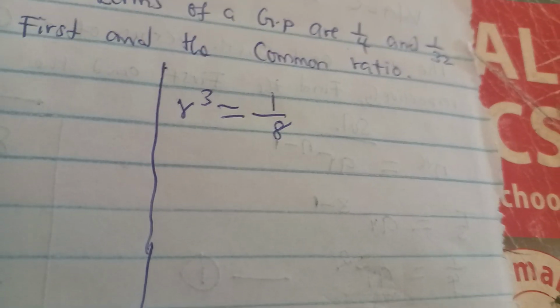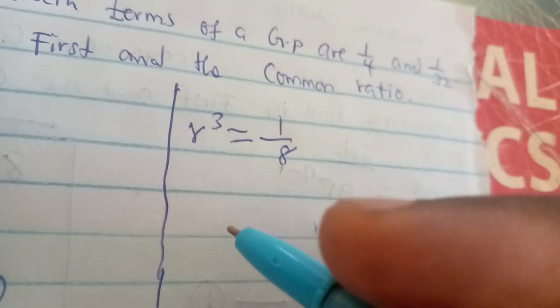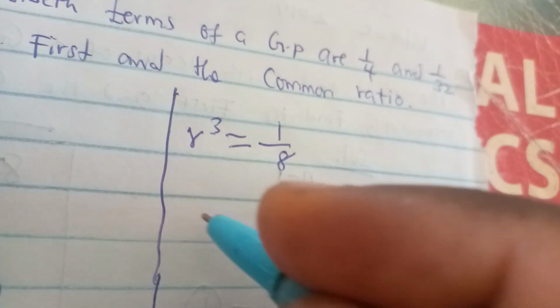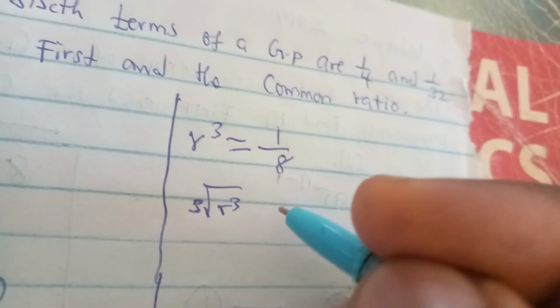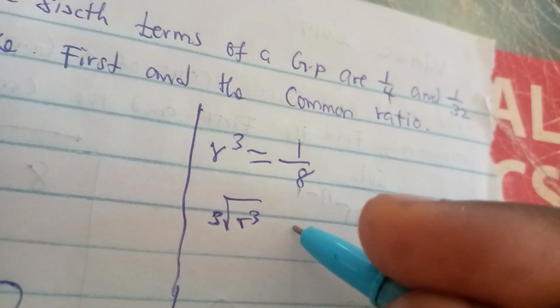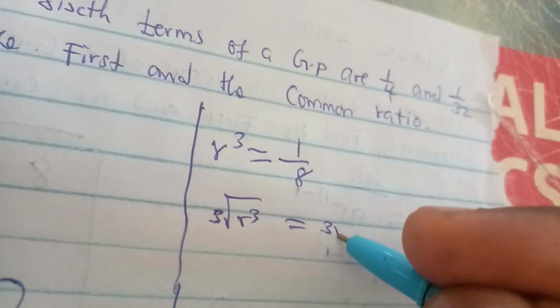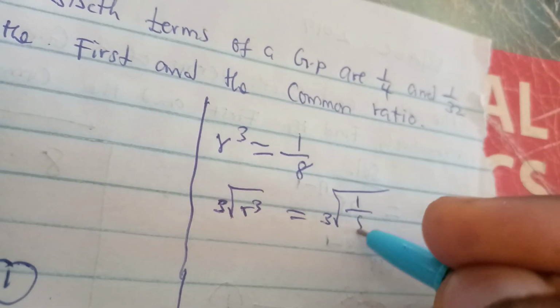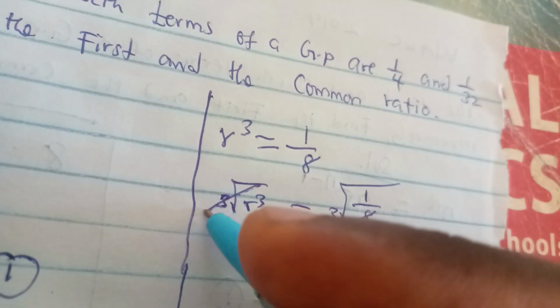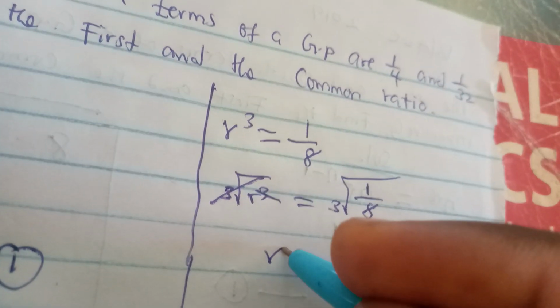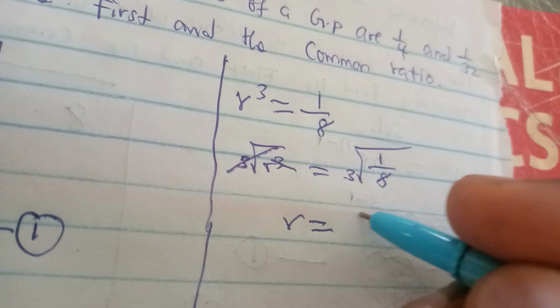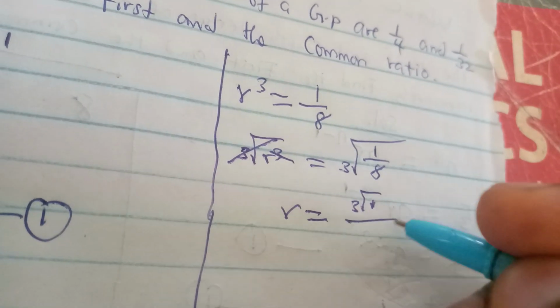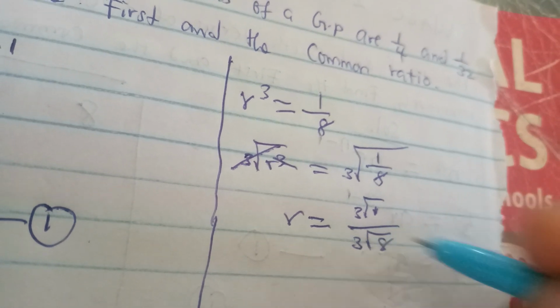So making r the subject means take the cube root of both sides. This is the cube root of r raised to the power of 3 is equal to the cube root of 1 over 8. The cube root will go with the cube. r is left. r is equal to the cube root of 1 all divided by the cube root of 8.